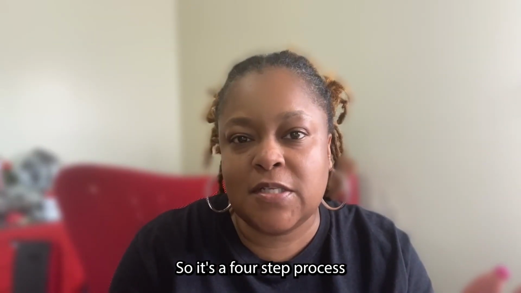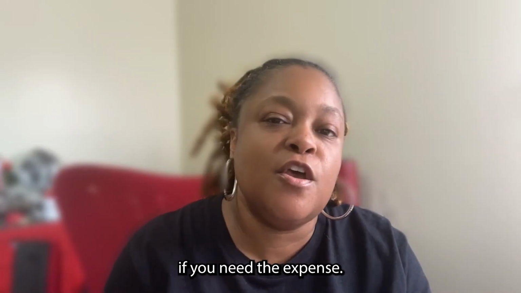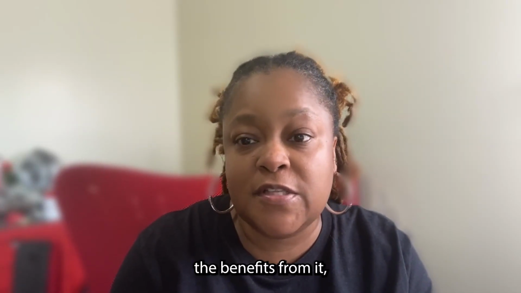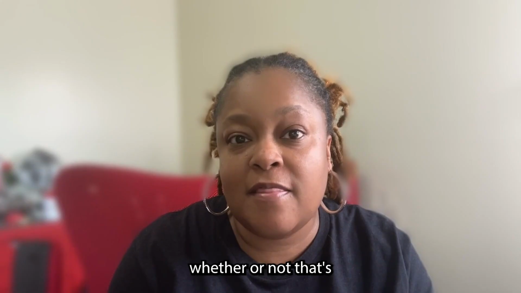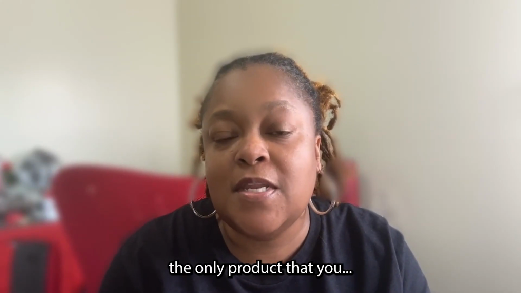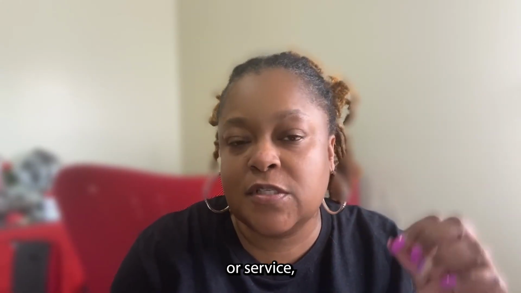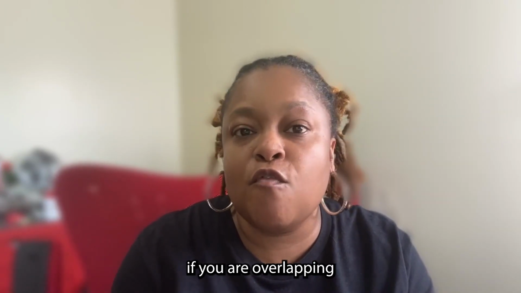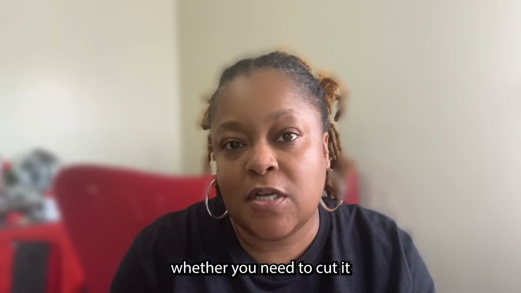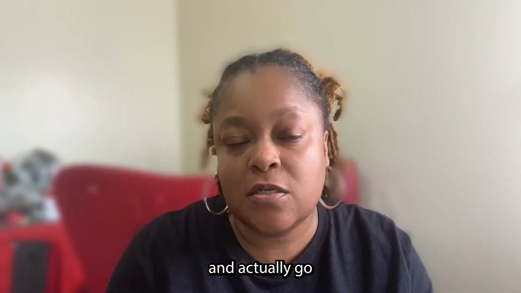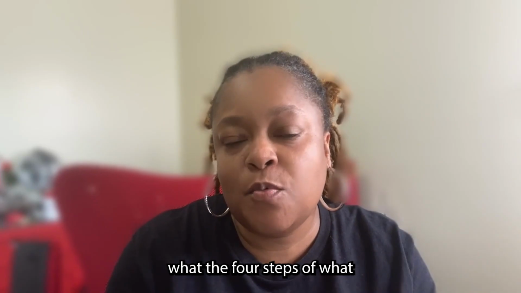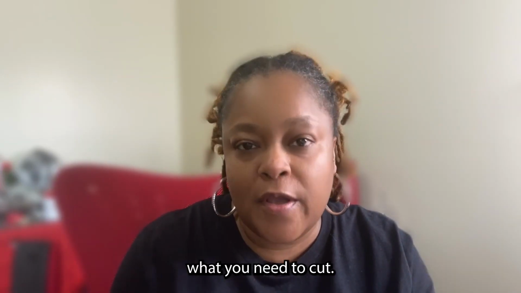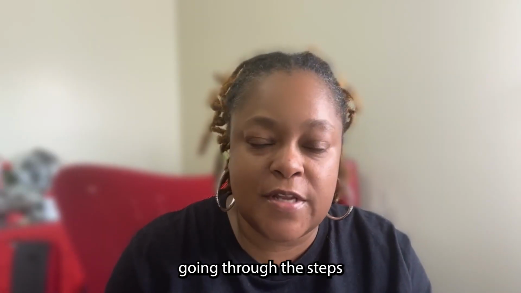It's a 4-step process where you determine if you need the expense, you establish the ROI on whatever that expense is, if you're getting the benefits from it, and you establish whether that's the only product or service that you need, or if there are other alternatives, if you are overlapping. Then you establish whether you need to cut it and actually go through the process of cutting it. So those are the 4 steps of a cost audit. That's how you identify what you need to cut and then actually go through the steps of cutting it.